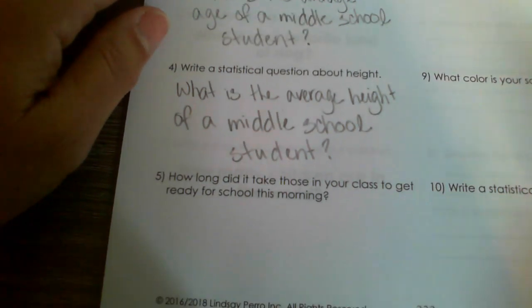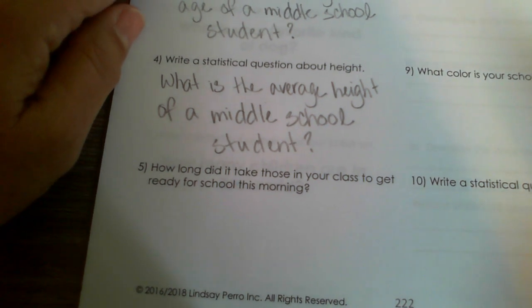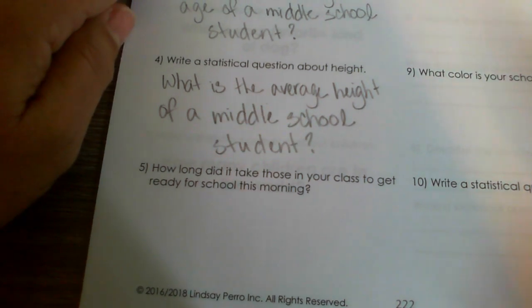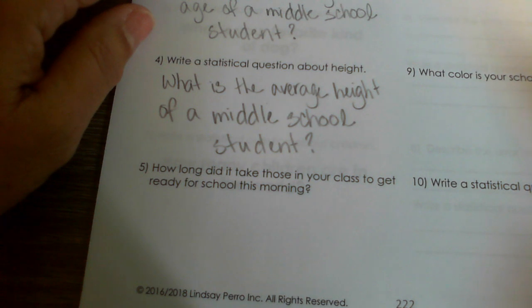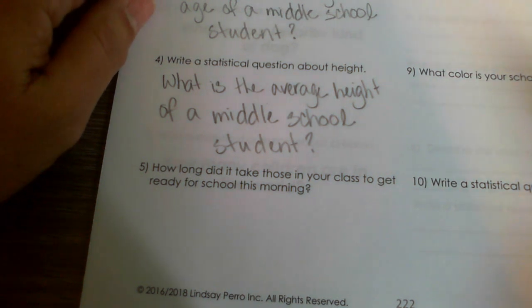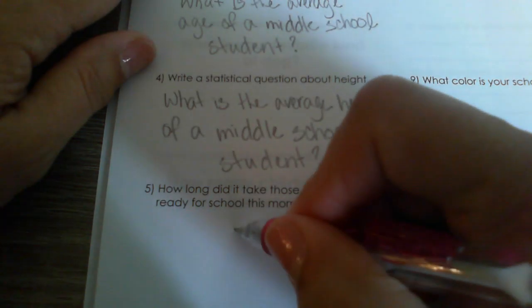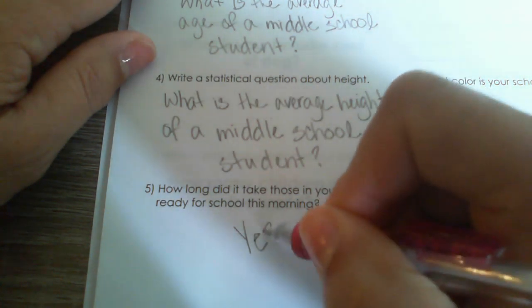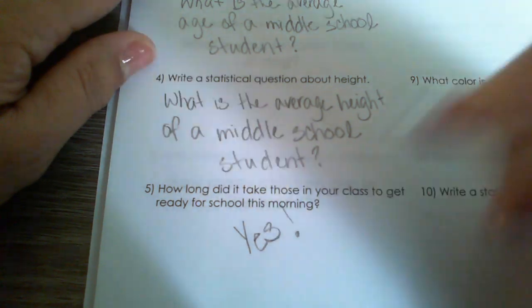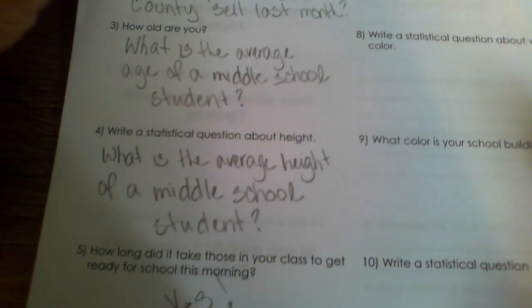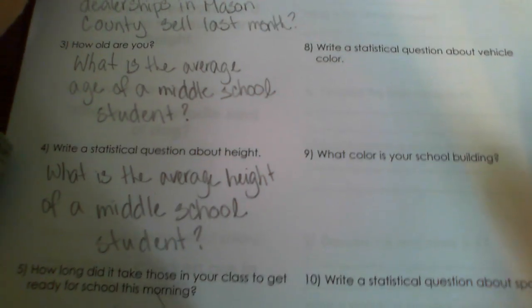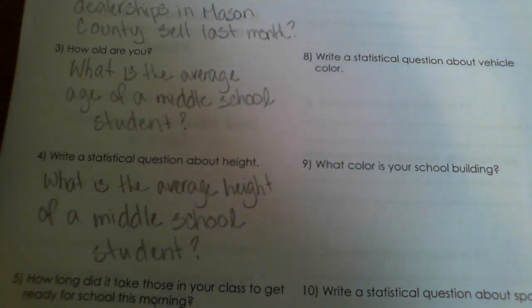Okay. Last one. How long did it take those in your class to get ready for school this morning? It is statistical, so we don't have to worry about it. It's lots of different kids, so we're looking at a yes. Yay. Okay, so I've given you some examples, and I want you guys to do 6 through 10 on your own. Alrighty, good luck.